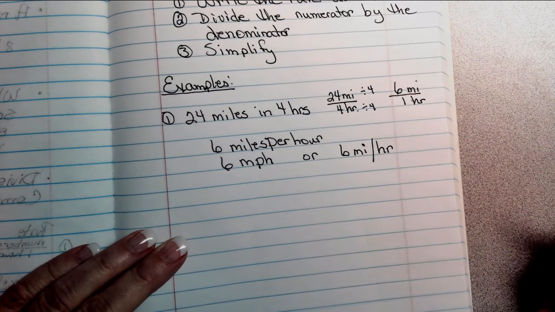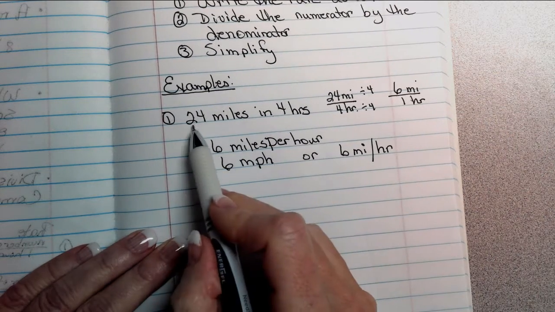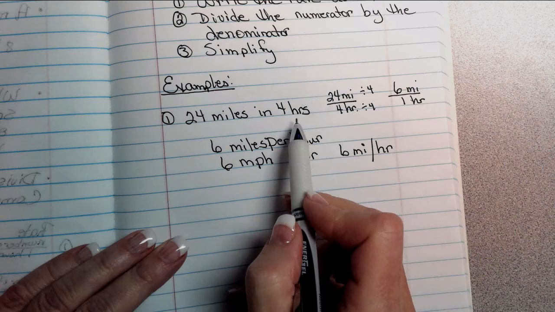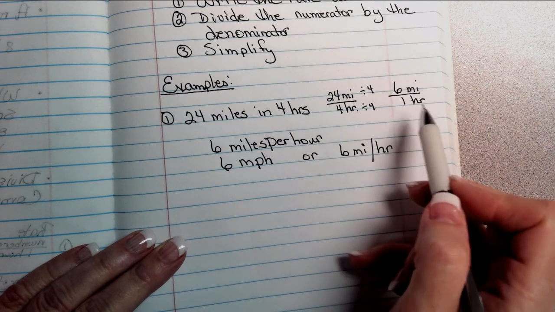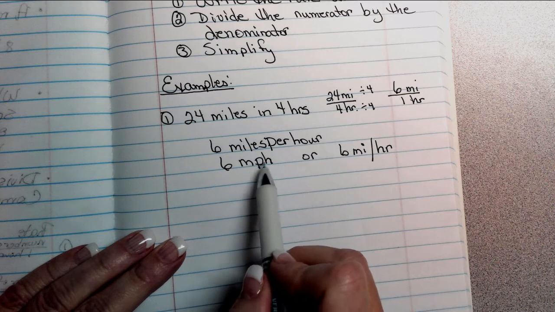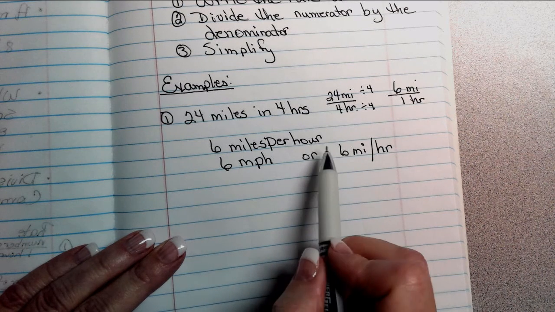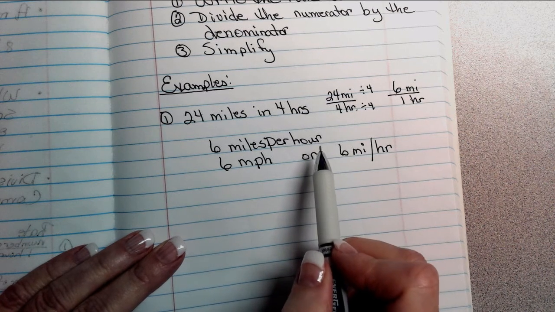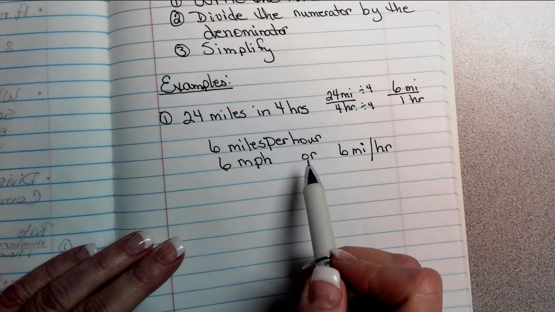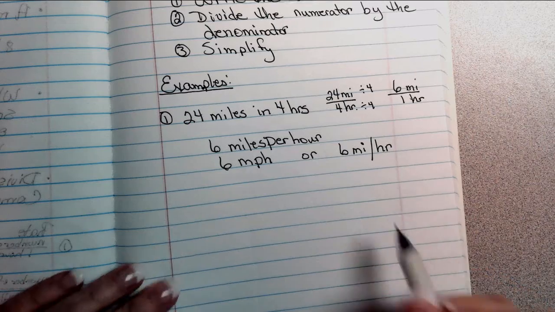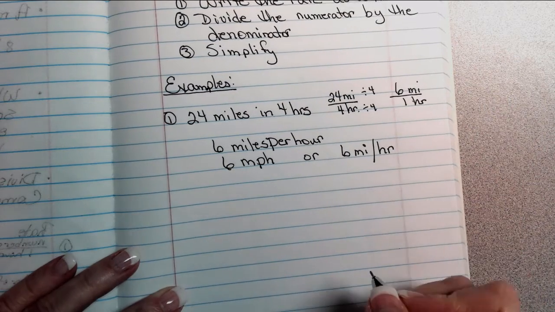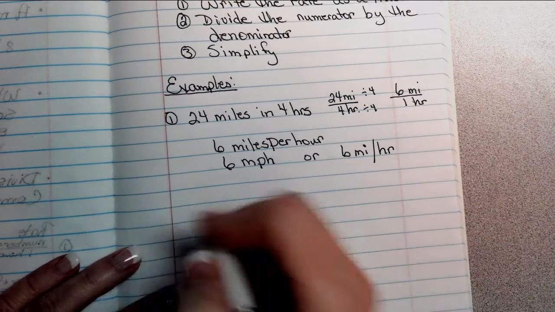Okay. So when you're working Monday, you're going to be given a statement like this. You're going to be expected to put it into a fraction, and then you reduce it so that your final answer will look like one of these. Okay, but it will need to be labeled. We don't want to just see 6. We want to know 6 what. Okay, so 6 miles per hour. And you can abbreviate if you choose, but be consistent.